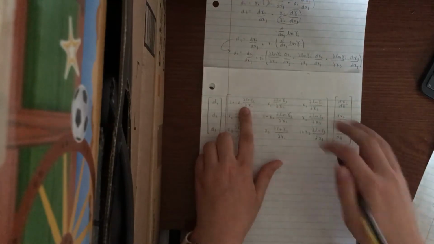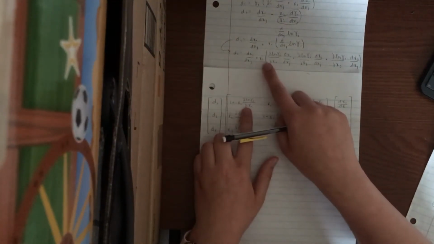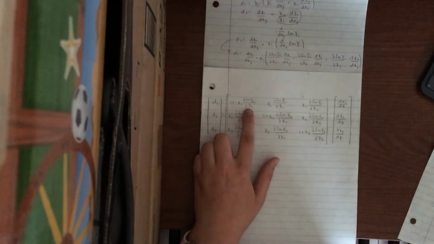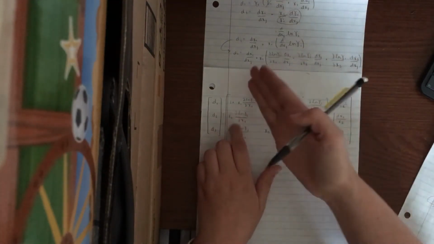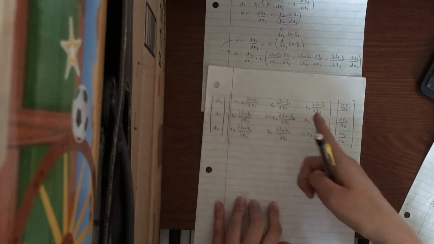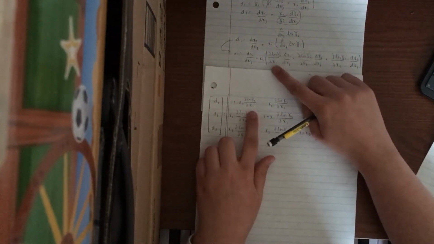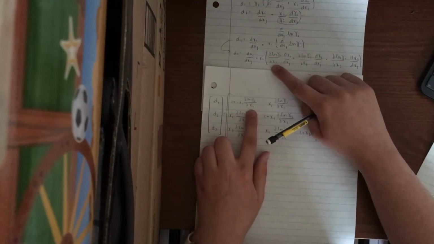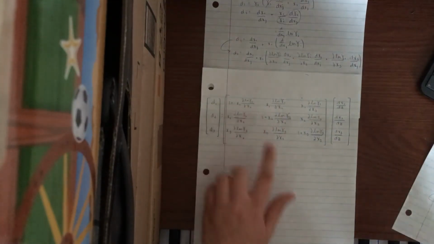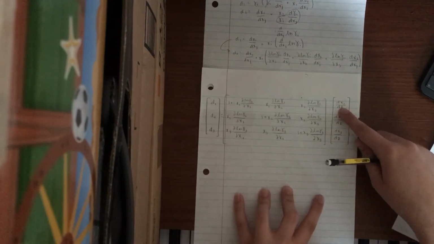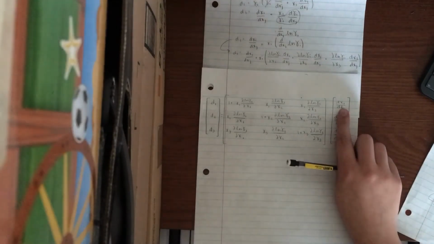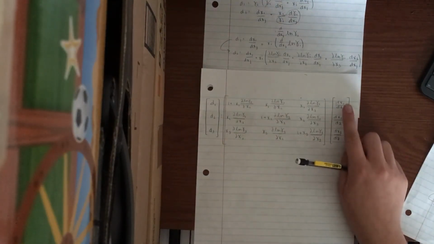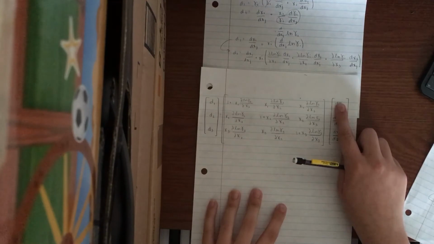You can see we've got our x sub i, we've got our partial derivative of the natural log of the activity coefficient of i, in this case 1 because it is in the first column, over the partial derivative of the mole fraction x sub 1, times our derivative of x sub 1 over our dx sub j. In this case it is 1 because it is the first.